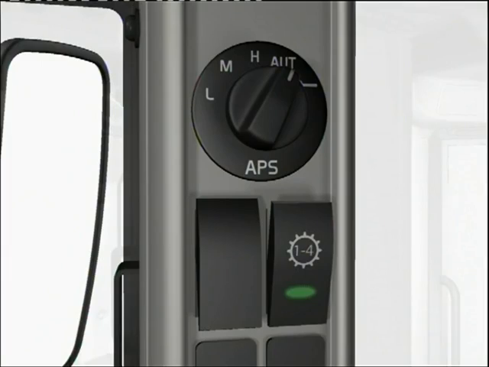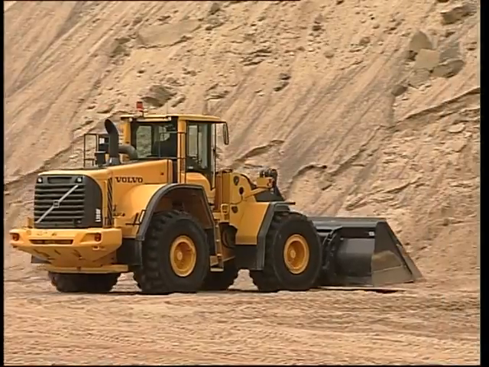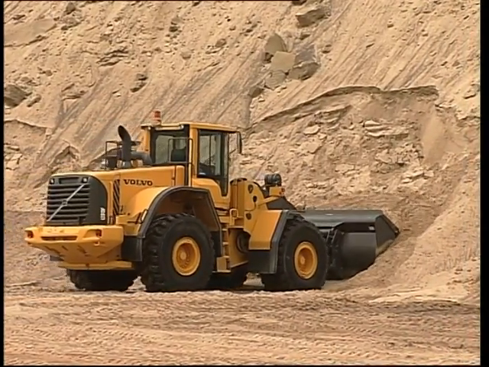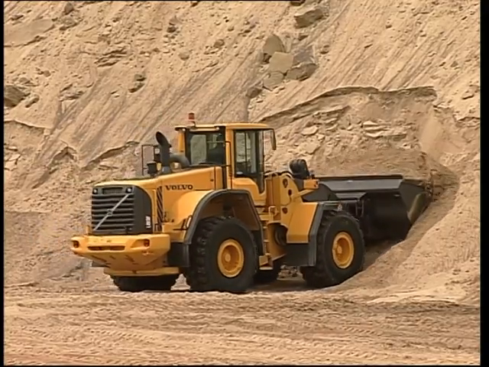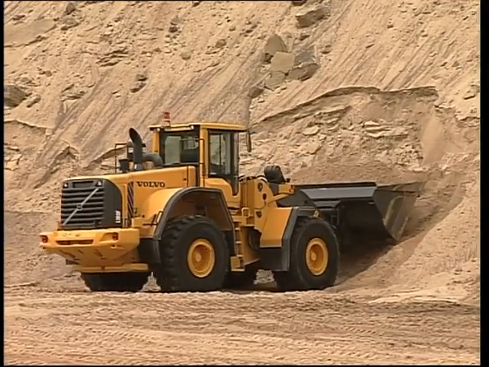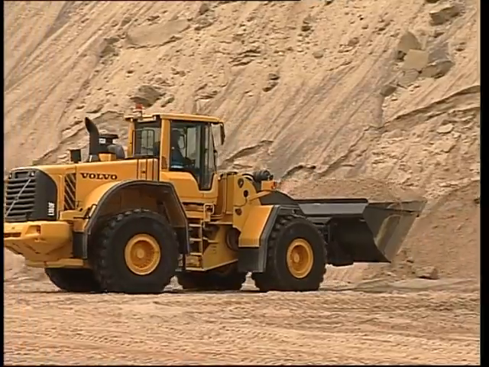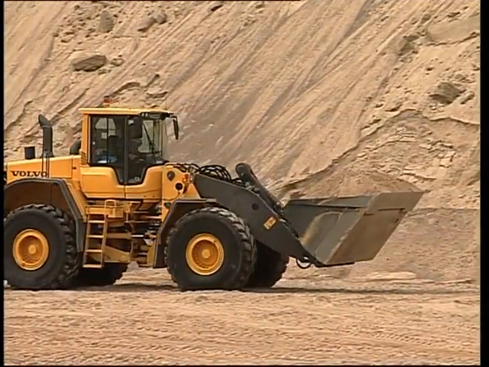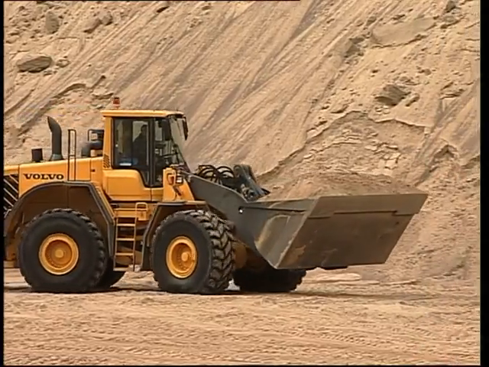This is especially suitable in load and carry operations. The bucket is rigid when filling, but as soon as the operator shifts to reverse, suspension is activated and the transport can be made nice and smooth all the way.